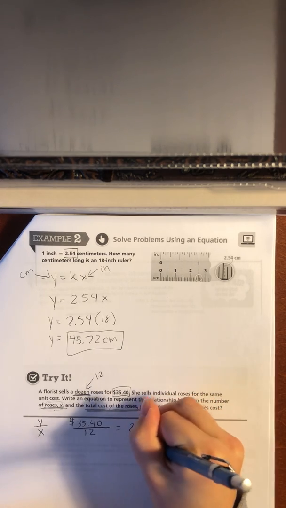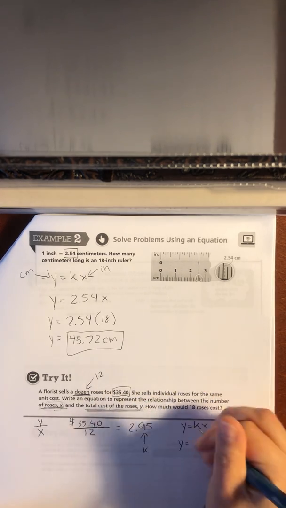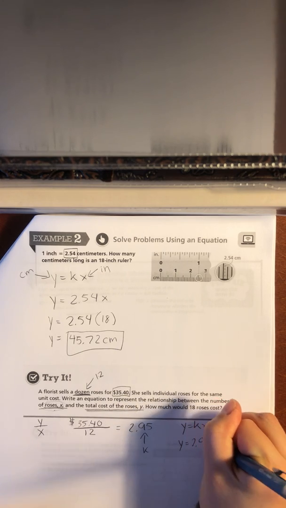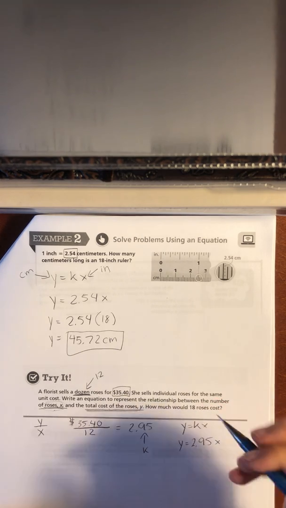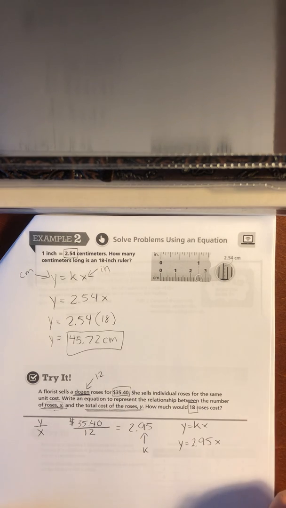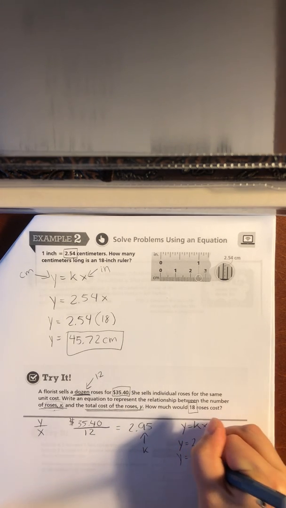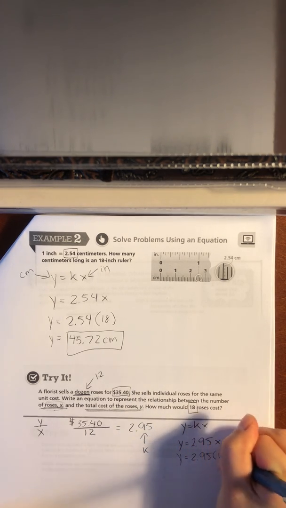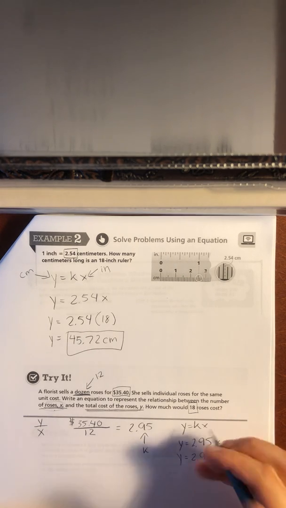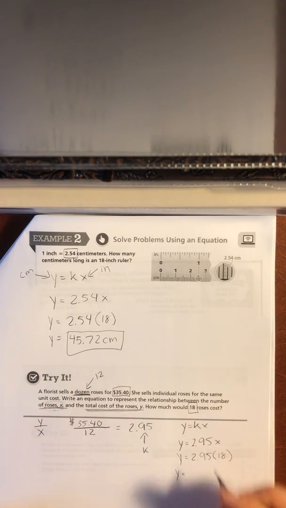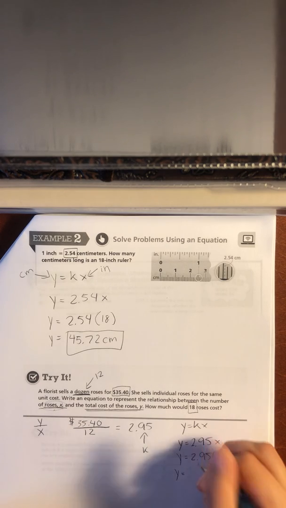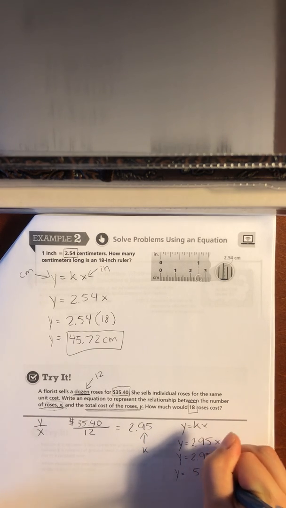Okay, this is k. Y equals 2.95x. And if we need to figure out how much 18 roses costs, we're just going to plug in 18 for x. And we're going to get y equals 2.95 times 18 is $53.10.